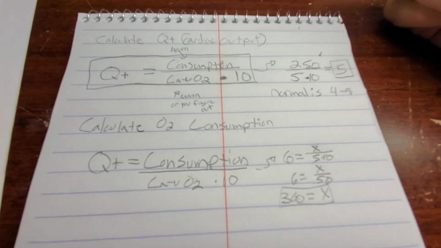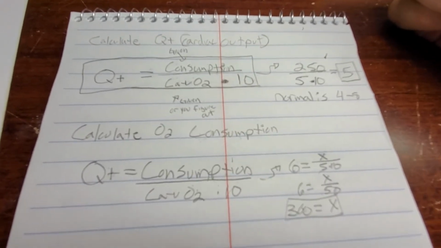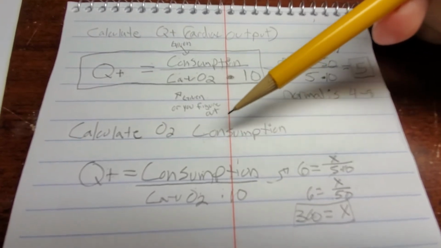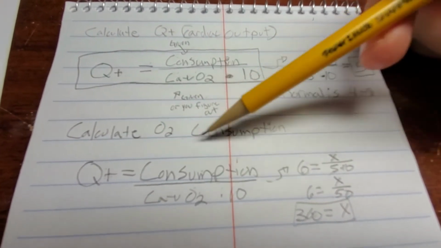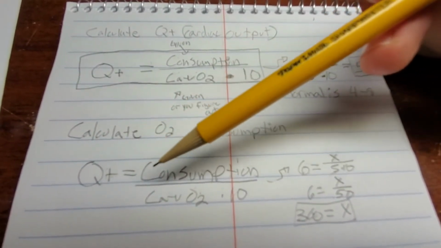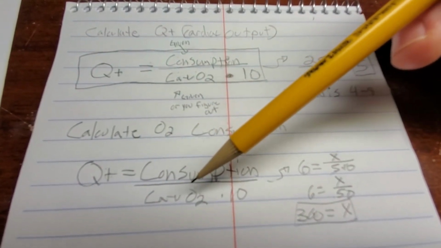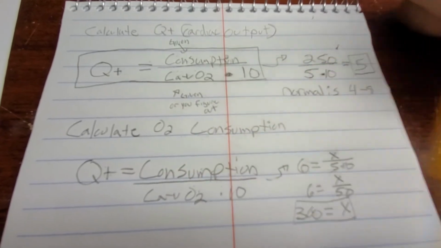When I was in school, they made us memorize like 2 different equations, which was annoying. I think this works fine. Just remember, cardiac output equals the consumption of oxygen divided by the Ca minus VO2 times 10.